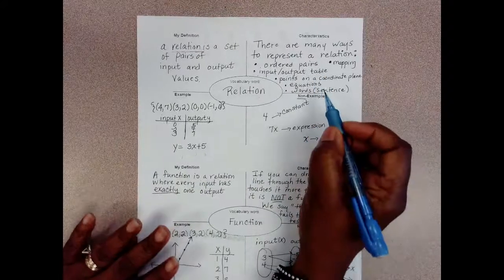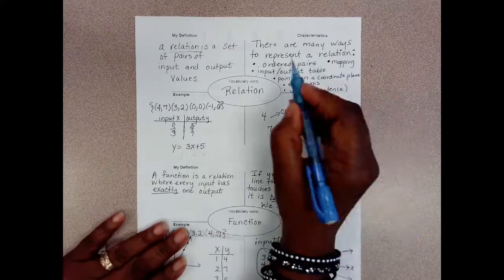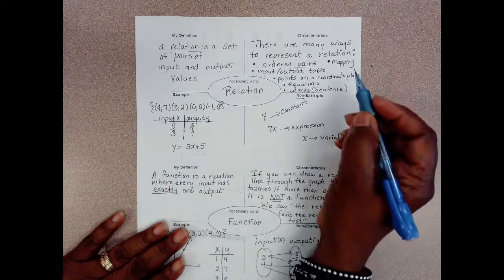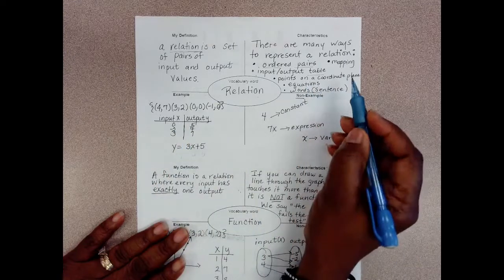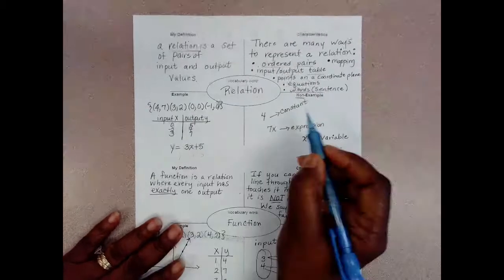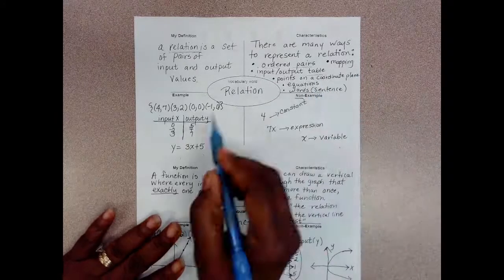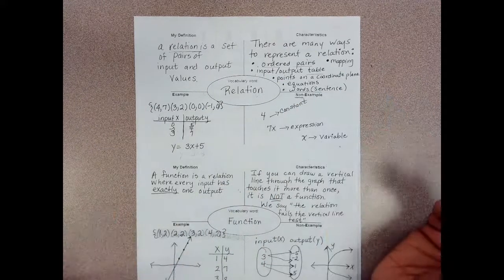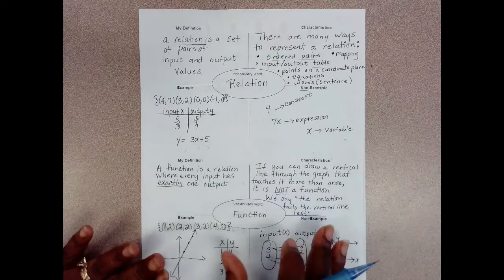Some of the characteristics of a relation: there are many ways that we can represent a relation. A relation can be represented as a set of ordered pairs, as you saw in this example. It can be represented in a table of values. For example, here's an example of a table. Or it could be represented using mapping, which we'll talk about a little bit later in one of our other examples. Or we can write it as an equation. We can also represent a relation in words or sentences. And over here, I gave an example of what was not an example of a relation.